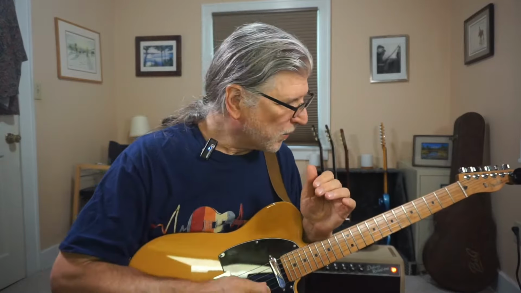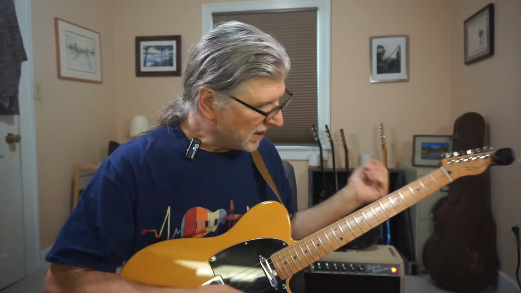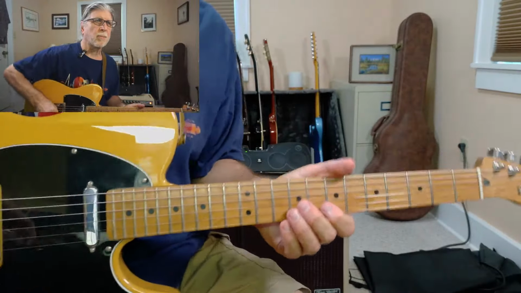Now, because you're emphasizing the third, this whole minor sound kind of goes out the window, and that's why when you listen to country rock, it tends to be a little bit sweeter and based on the major pentatonic. Because if we base something on the major pentatonic, I want you to see something here. So we'll go close, and we'll do a couple of typical bends, right? Let's do the typical bend.